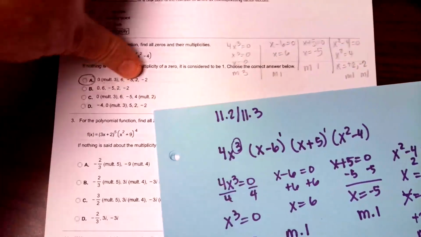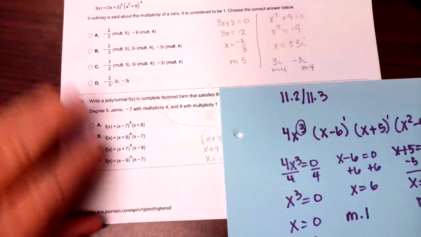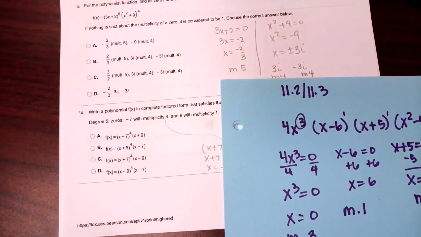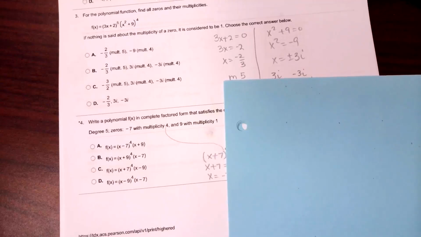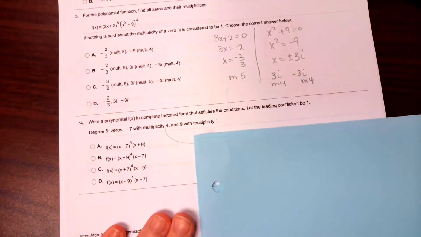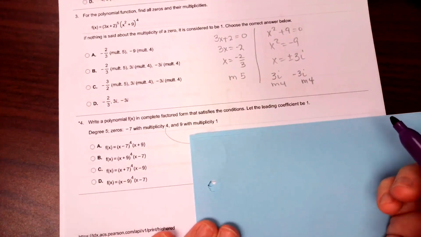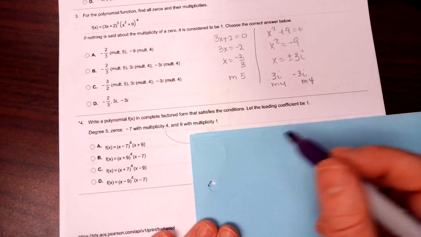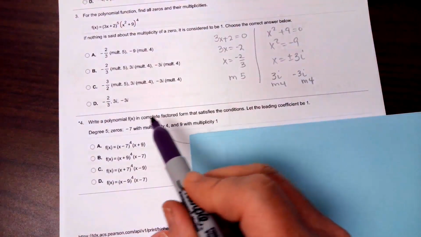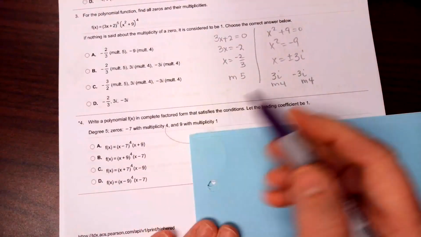Number 3's work the same way. Let's skip down and do number 4. Number 4 says, write a polynomial in complete factored form that satisfies the conditions. Let the leading coefficient be 1. It's degree 5. It has zeros -7 with a multiplicity of 4.